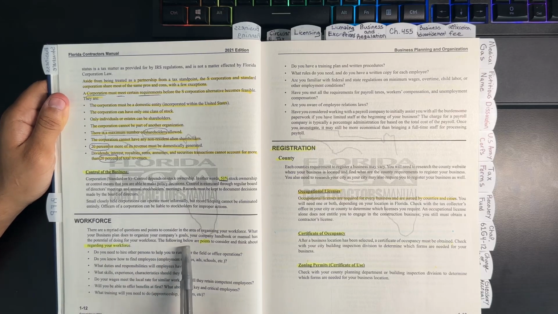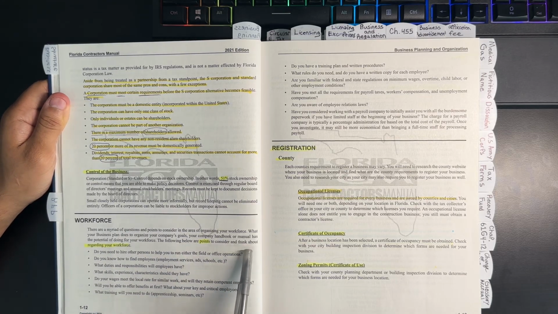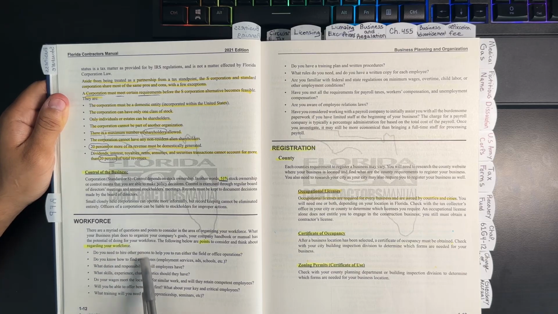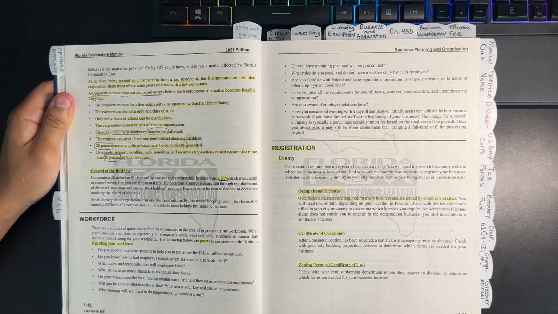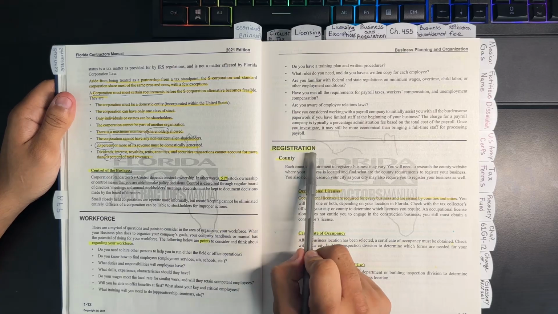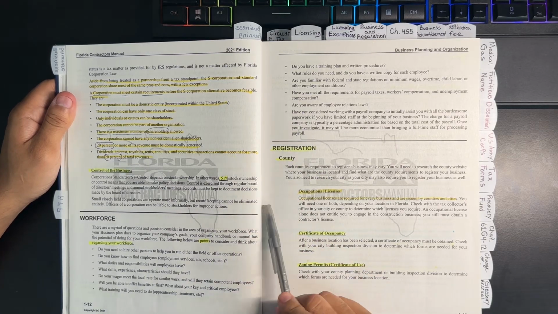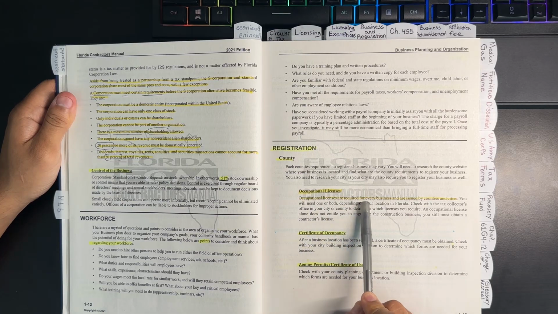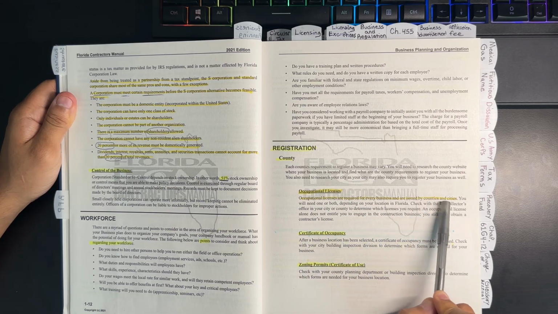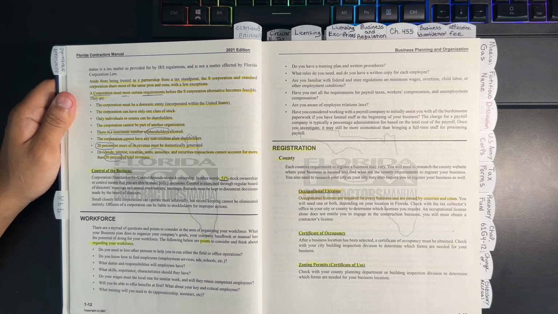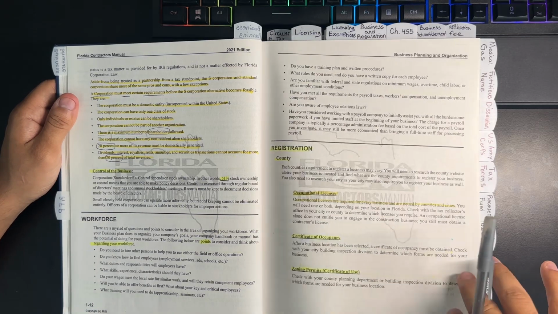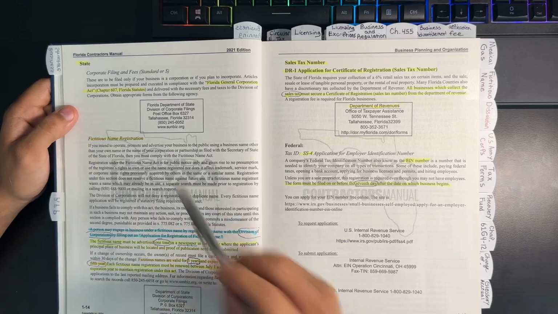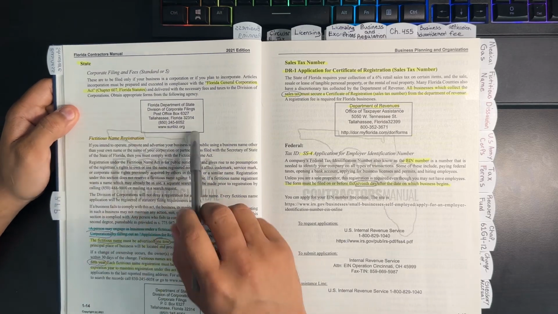Workforce. The following below are points to consider and think about regarding your workforce. Page 113, registration. County. You have occupational licenses. Occupational licenses are required for every business and are issued by counties and cities. And you also have certificate of occupancy, zoning permits, certificate of use. Next page is page 114, state.